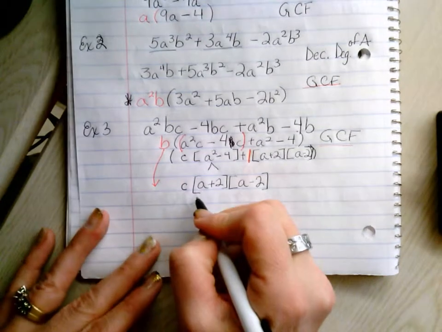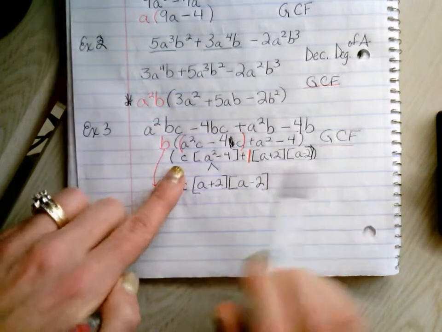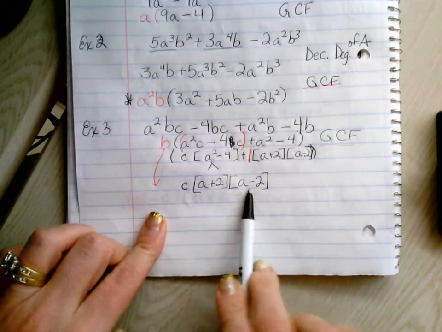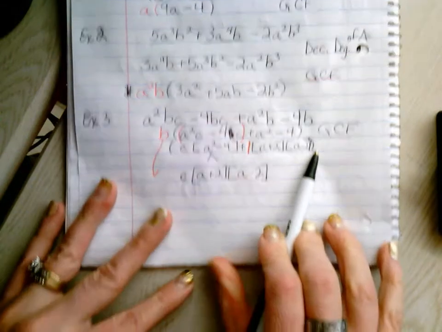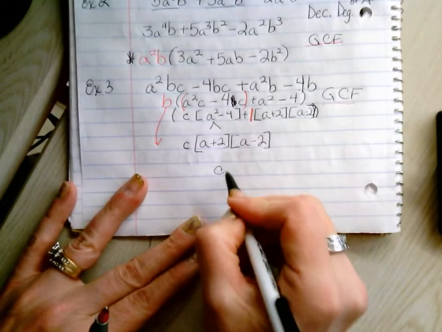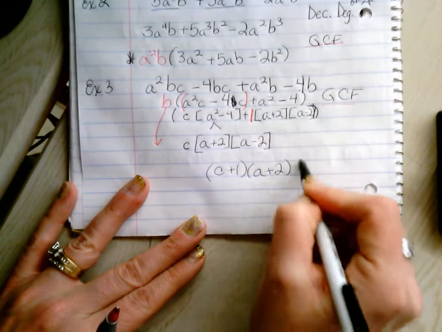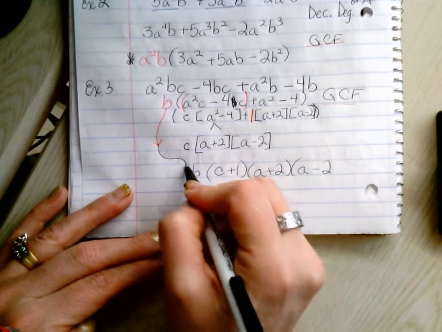So if you just write them once, because this and this both share that factor, the C shares this with the 1, which has that. Okay? This is tough. C plus 1, A plus 2, A minus 2, B.